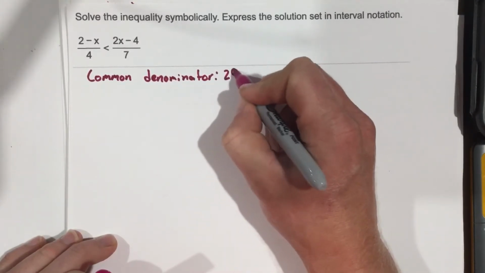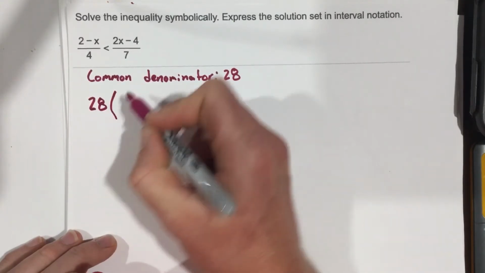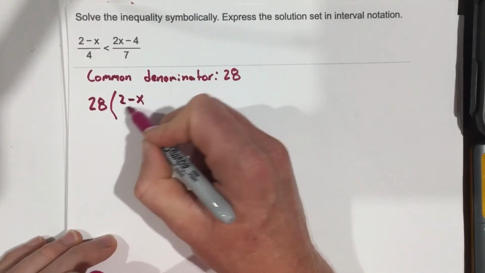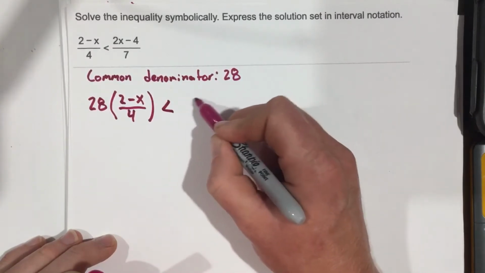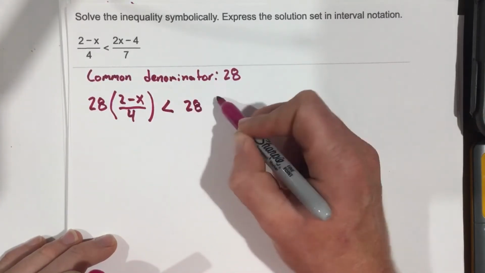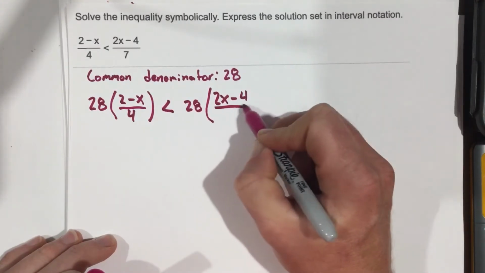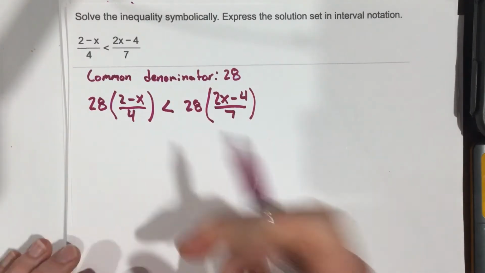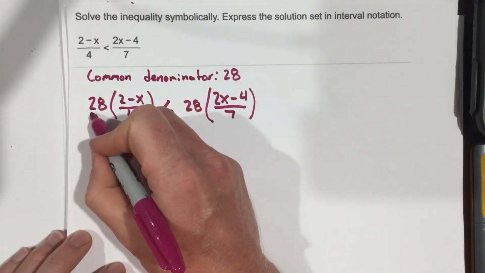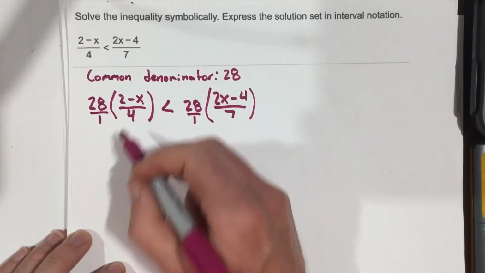that's 28. So we're going to take 28, multiply it by (2 minus x) over 4, and less than, and we're going to take 28 and multiply it by (2x minus 4) over 7. Now when we multiply 28, remember it's 28 over 1, and we multiply it in here, these cross cancel, leaving us just with 7.